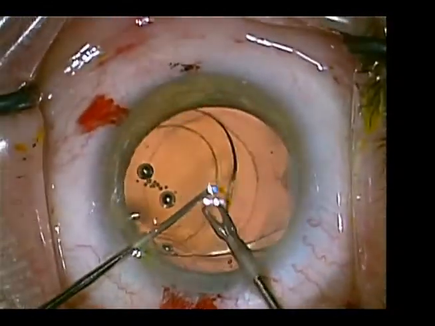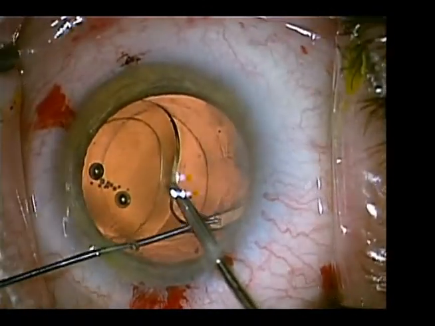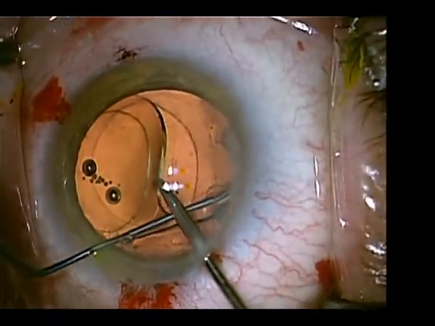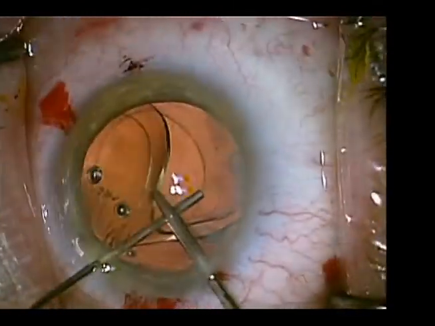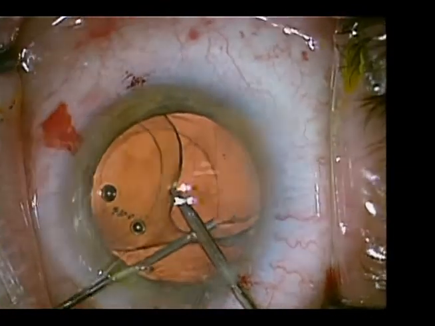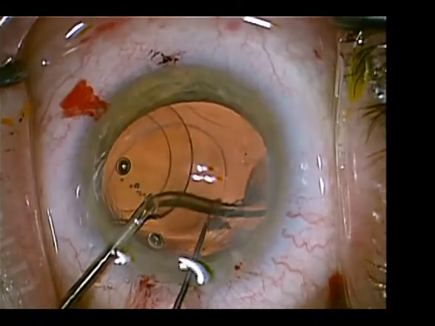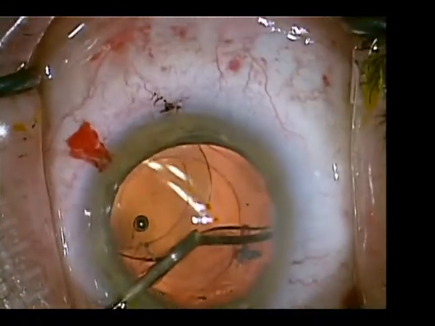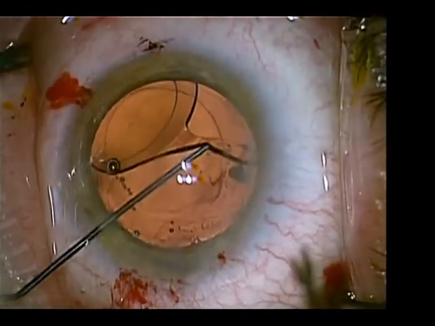Using a Sinskey hook, one edge of the optic is elevated and then grasped with microforceps in order to free the inferior haptic of the single-piece multifocal acrylic lens. Visco dissection and blunt dissection are used in the tunnel created by 3 years of fibroproliferation and regeneration of cortex.